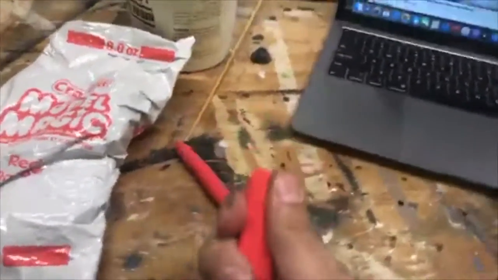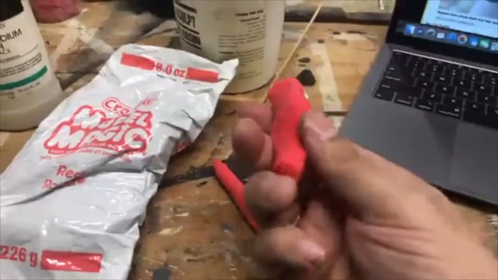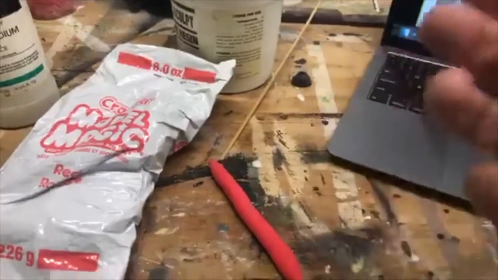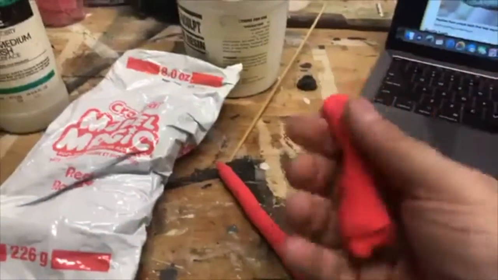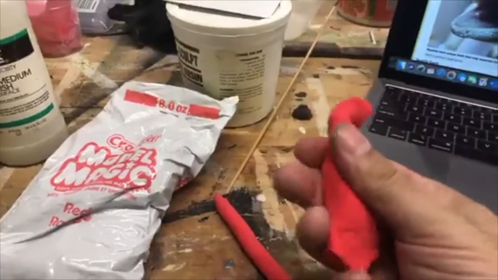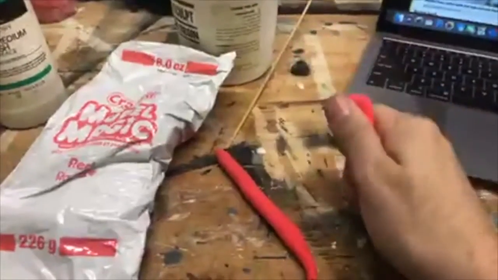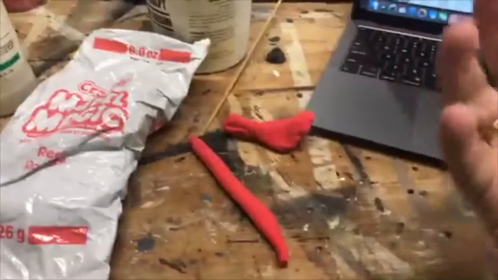What this Model Magic is, basically, is a lot like a paper clay. It's an air-dry clay that doesn't need baking. It does not dry hard and brittle. It does dry and become firm. So you want to work it and get to your final product, but then you leave it for about 24 to 48 hours, and it becomes almost like a foam substance.